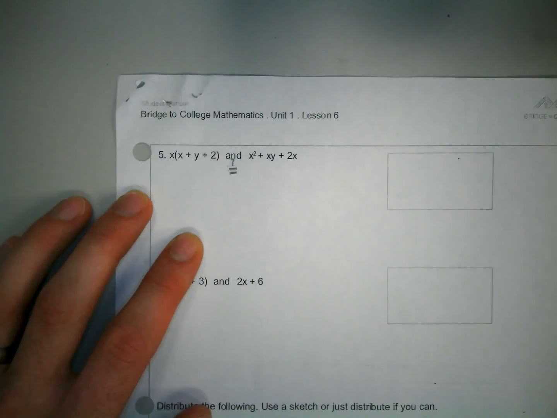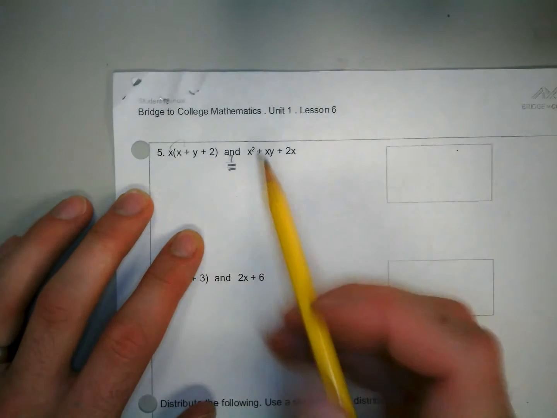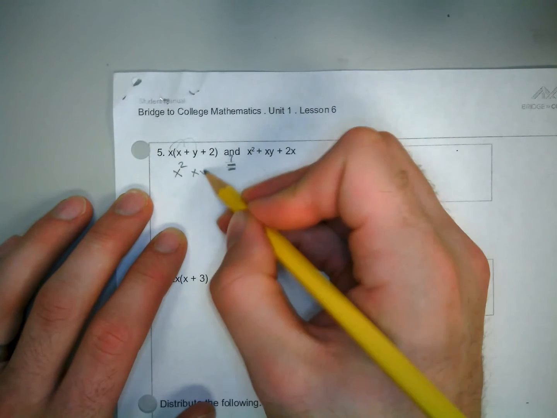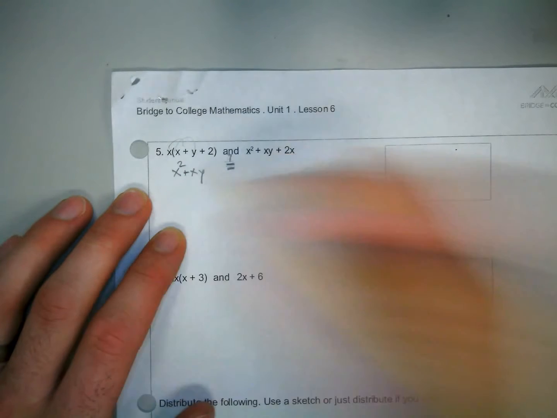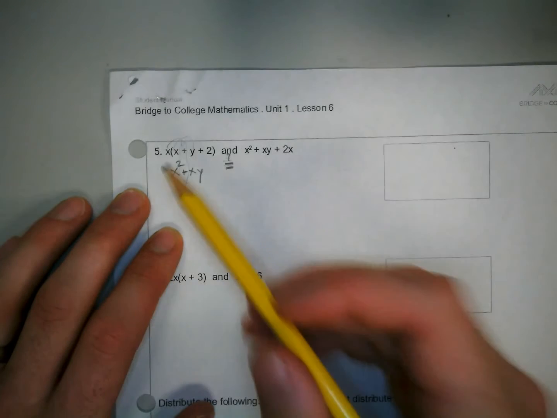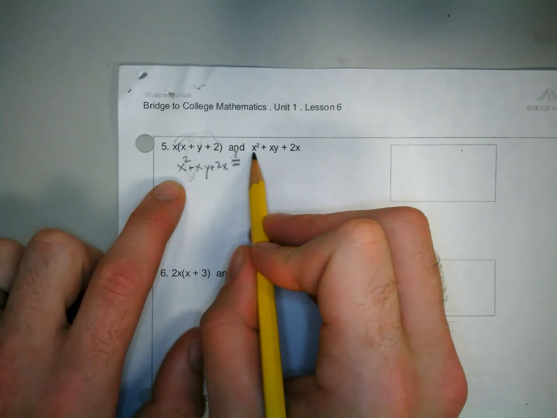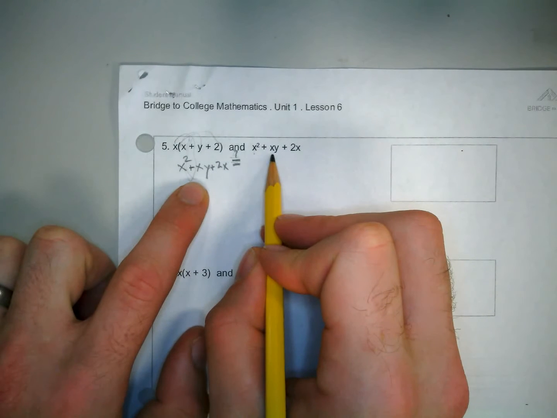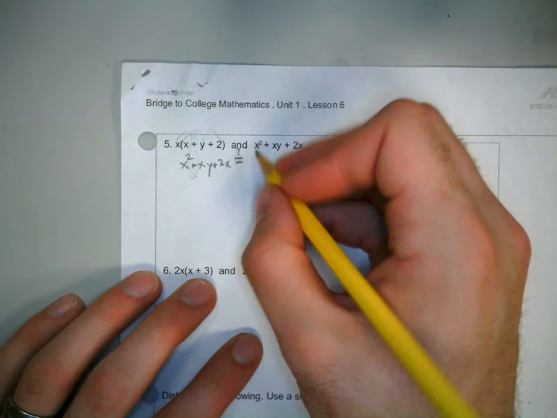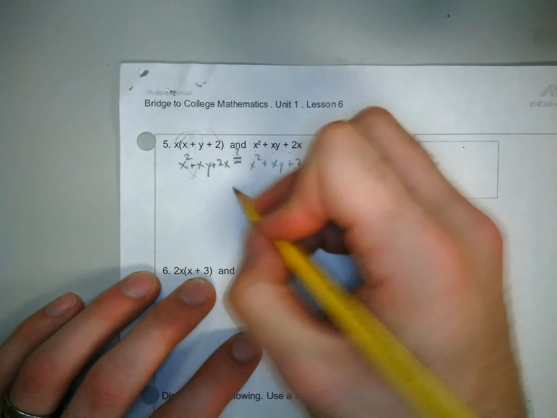Let's see. X times x. Yeah, x squared. We're good. X times y, xy. We're good. Oh, plus xy. Because there's a plus sign right there. X times 2 gives you that plus 2x. Let's see, are they the same? X squared, xy, 2x, all pluses in between. Yeah, we're good. Yes, they are equivalent.